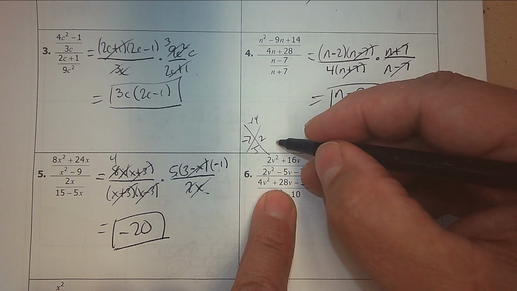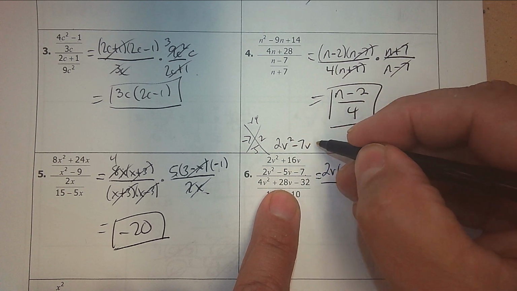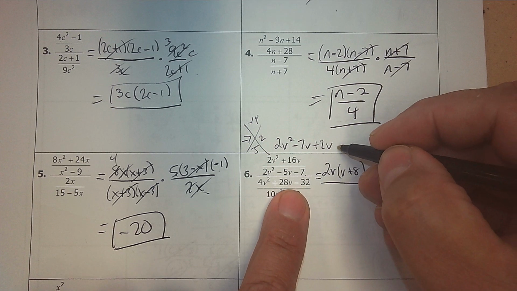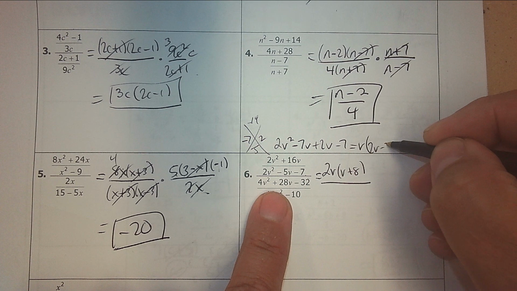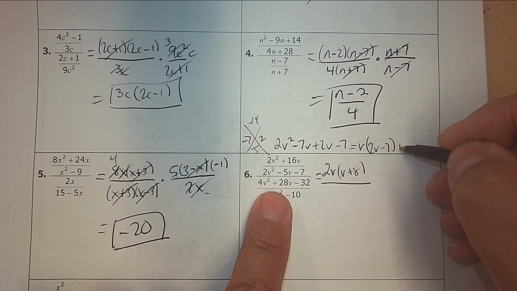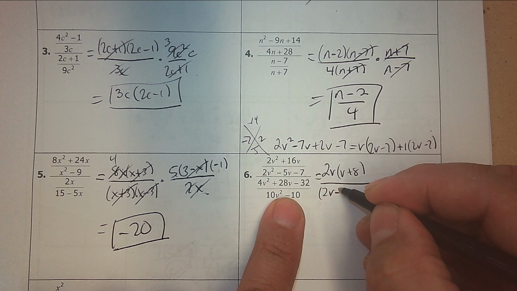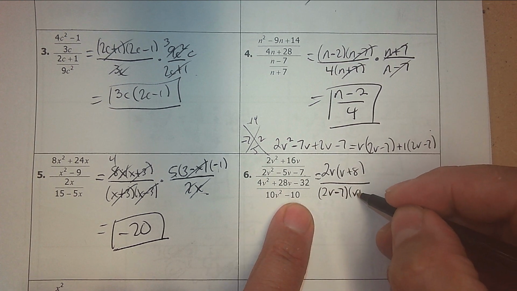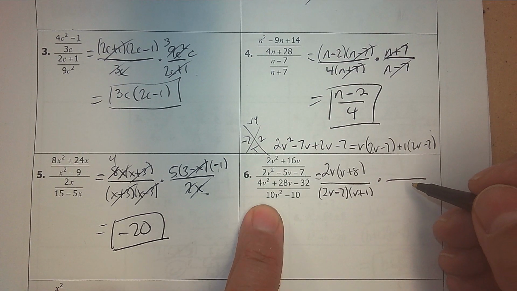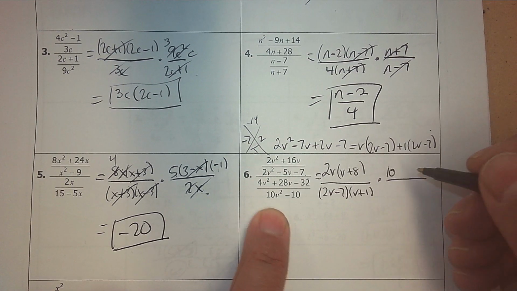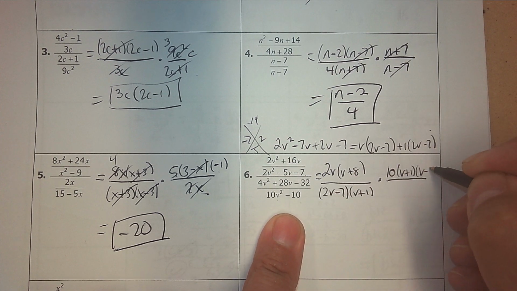So I'm going to do a substitution. I'm going to substitute in negative 7v plus 2v for negative 5, and then factor by grouping. So v, 2v take away 7, 1, 2v take away 7. So now I got it. So it's 2v subtract 7 and v plus 1. Now do the reciprocal. So I have 10. Now what I'm left with is v squared take away 1. Well, that's a difference of squares, so I can do that right away.